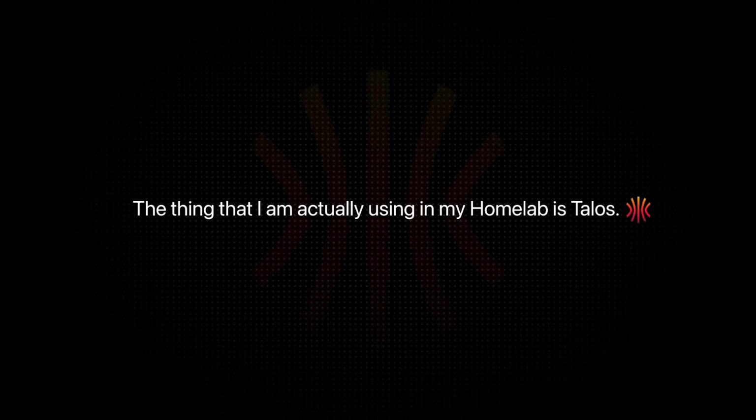And the thing that I am actually using in my home lab is Talos. But again, I don't recommend going into Talos Linux as a beginner because it's much more valuable to actually have access to your Linux OS. So Talos actually takes over your entire disk and it only exposes an API. You can't even SSH into Talos, which is why it's great because it's completely secure.